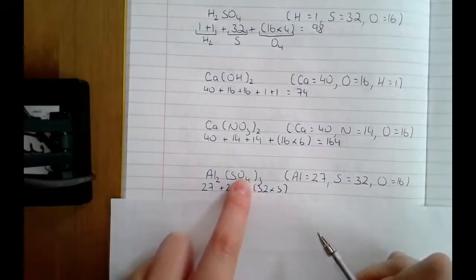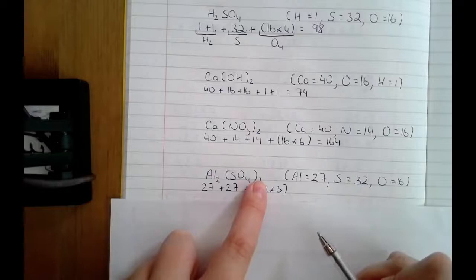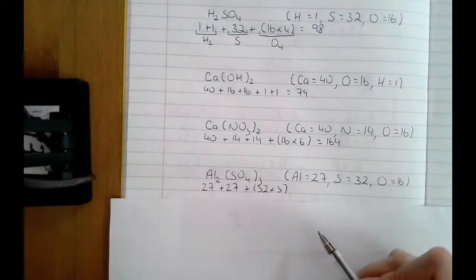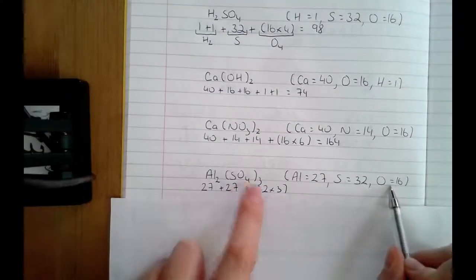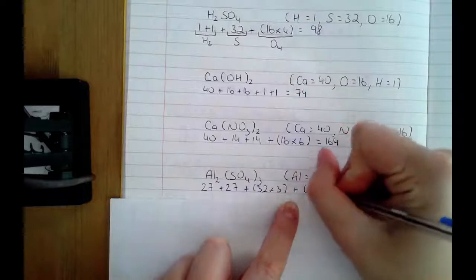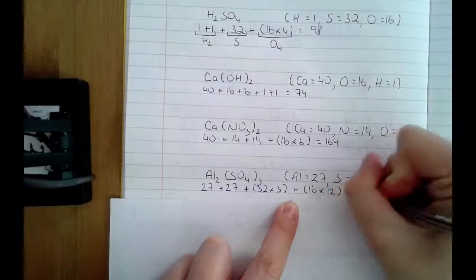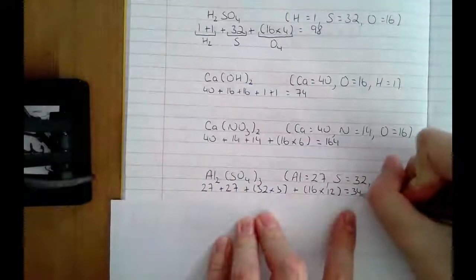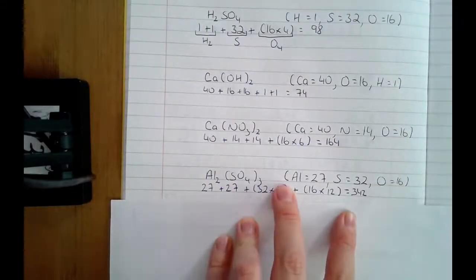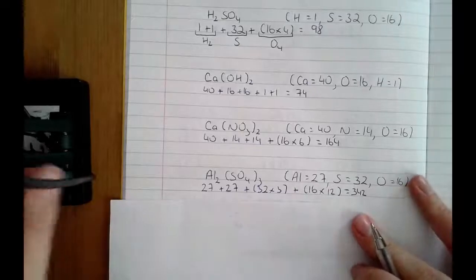And then I've got 4 oxygens inside the bracket and then a 3 outside the bracket. Again, bracket means multiply, just like it does in maths. So I've got 4 times 3 is 12. I've got 12 oxygens in total. Each oxygen has a mass of 16, which is going to give me 16 times 12. I add all of that together and I get an answer of 342. Okay, so that is how you calculate relative formula mass.